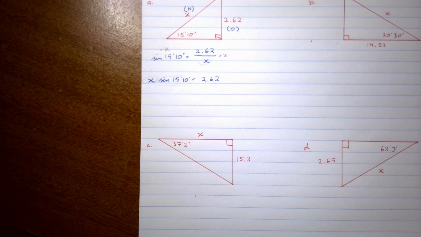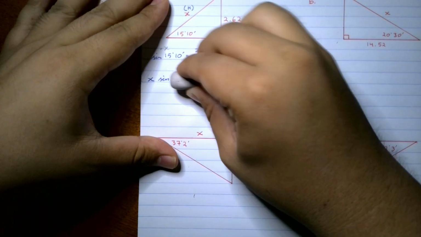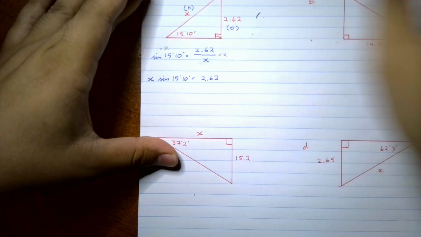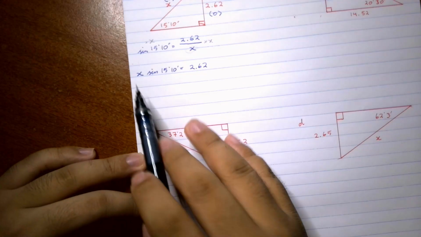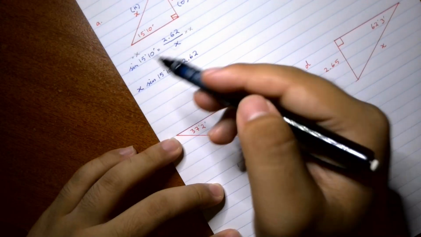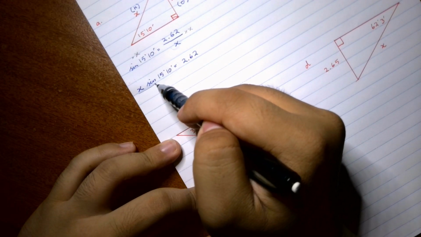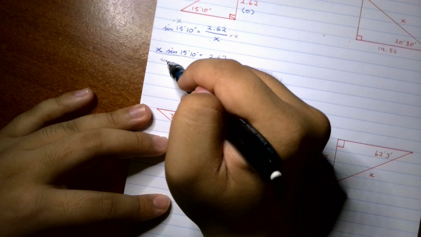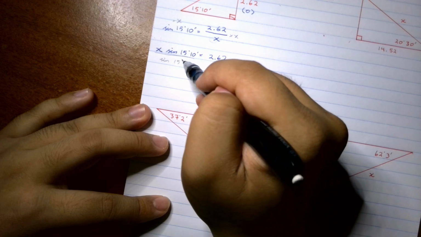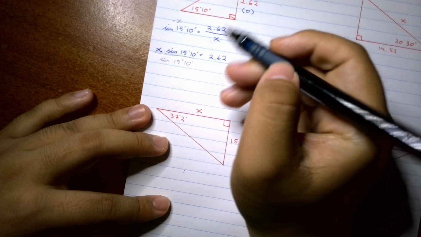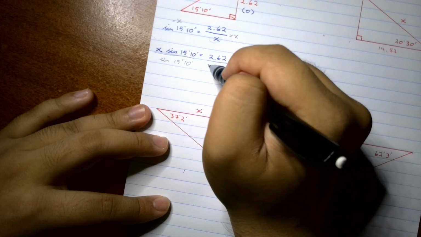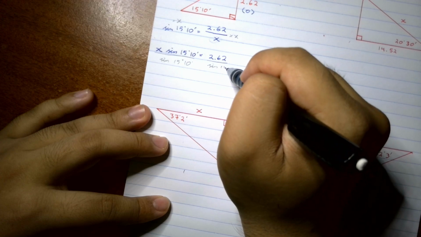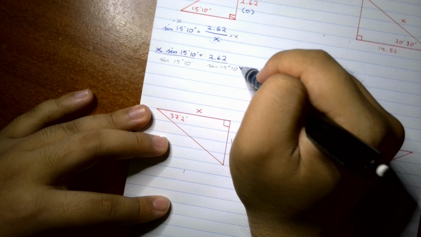Let me erase these things a little bit neater. We can actually divide both sides by this value here. So I'm going to divide both sides by sine 15 degrees 10 minutes.